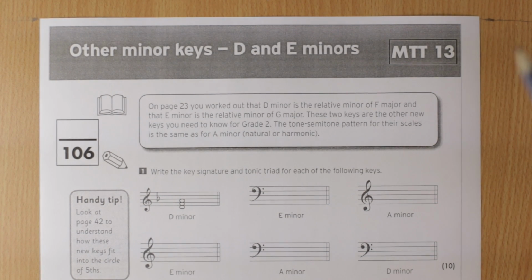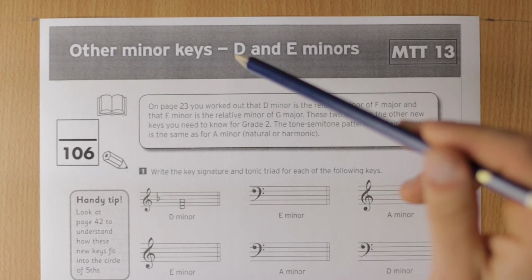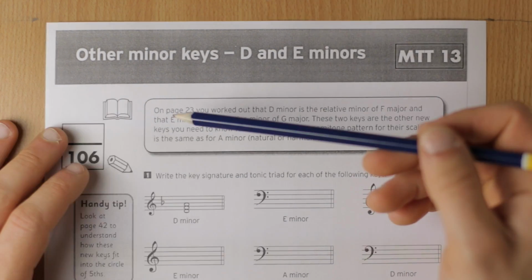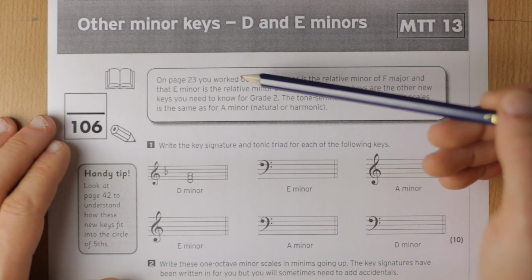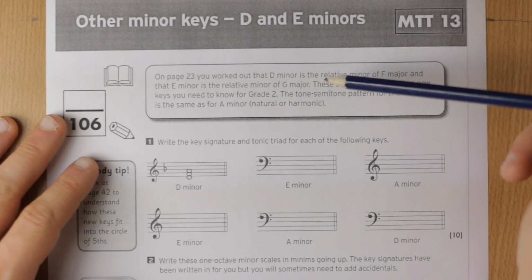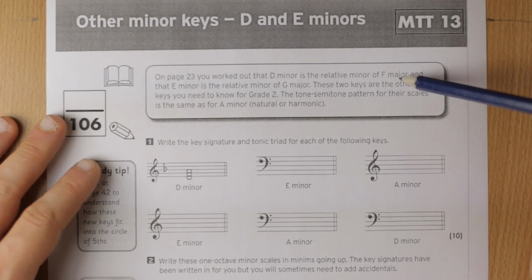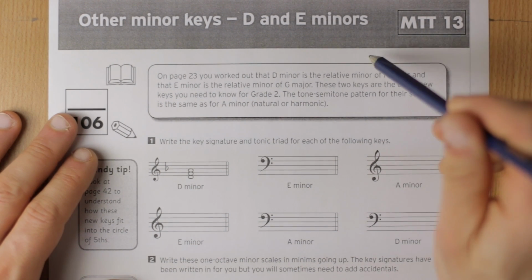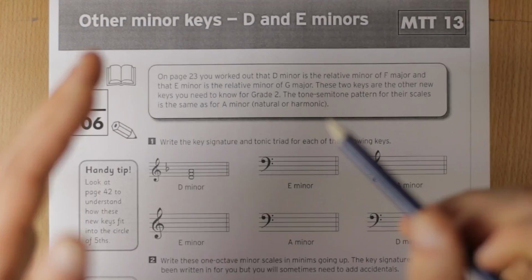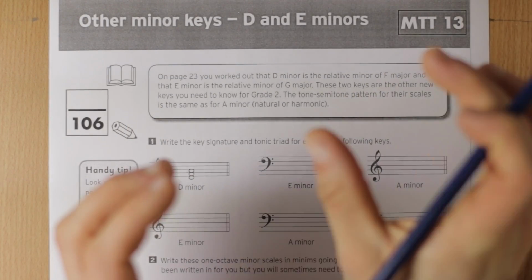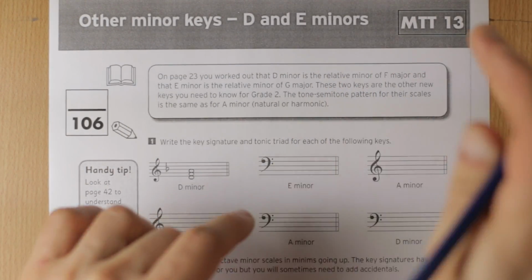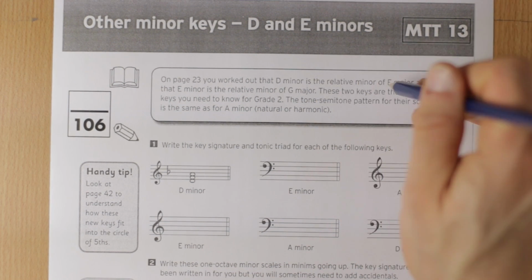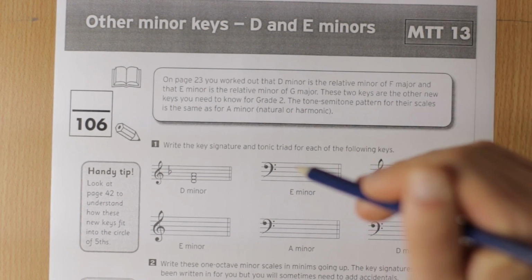MTT13. This is now introducing us to two more minor keys. We've got the key of D minor and E minor. On page 23, you worked out that D minor is the relative minor of F major. Remember back, we know that every major key has a relative minor, and they're related by this interval of 3 semitones. So to get from a major key to its relative minor, you count 3 semitones down.